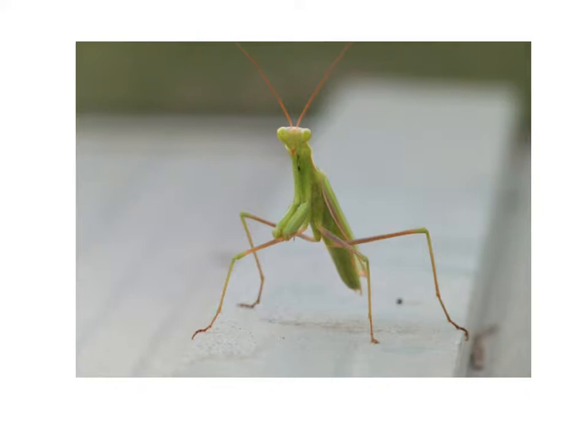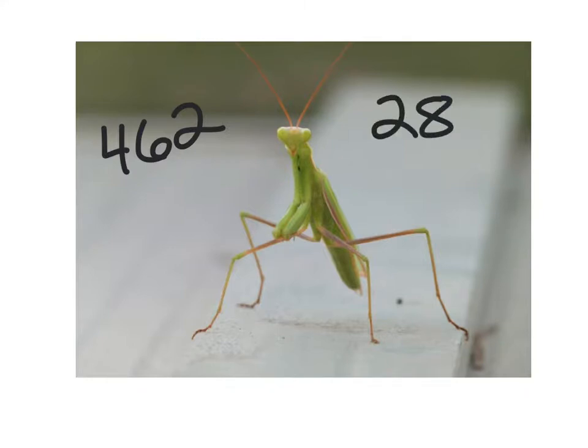Now, there are a total of 462 wasps, crickets, beetles, and black widow spiders in your yard. If each praying mantis eats the same number of insects, how many insects does each praying mantis eat? Well, this is a division problem, and you have 462 of the insects, and you have 28 of the praying mantises that are going to chow down on these bad boys.